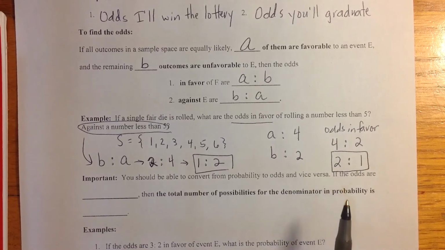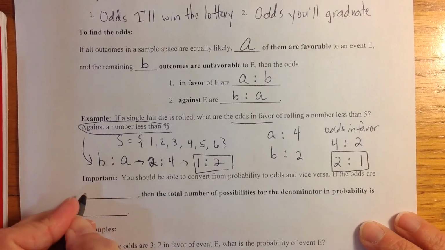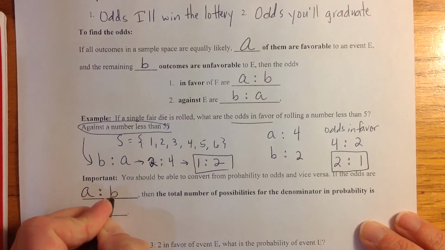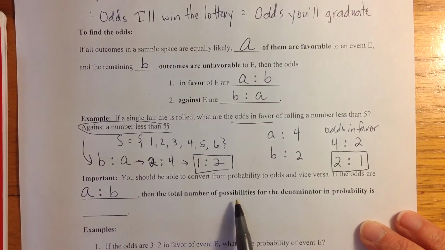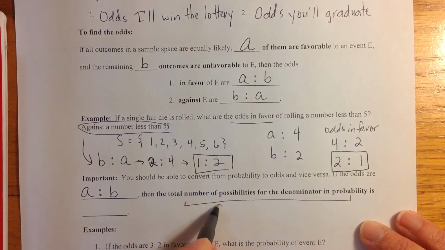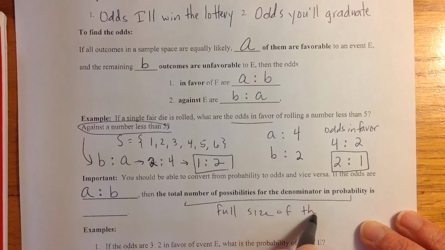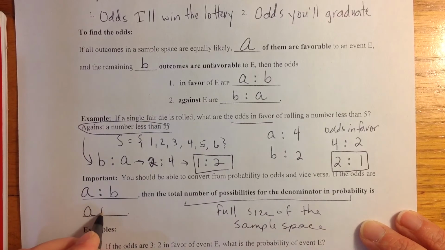If the odds are A compared to B, meaning all the ways we want it to happen to all the ways it won't happen that way, then the total number of possibilities for the denominator in probability, or the full size of the sample space, is A plus B.